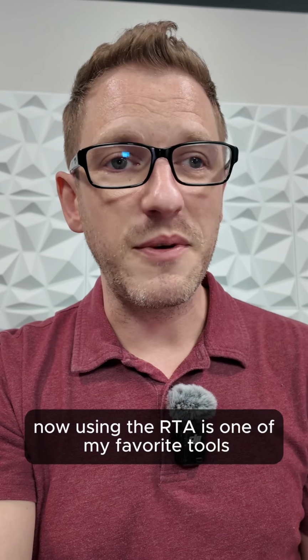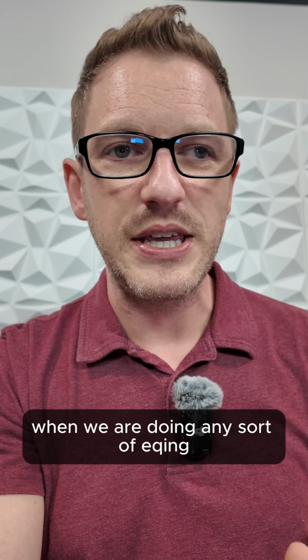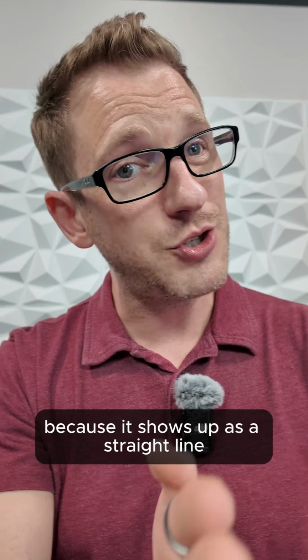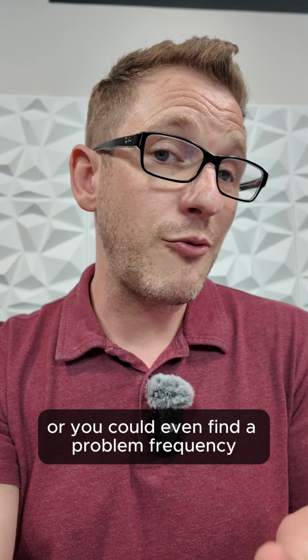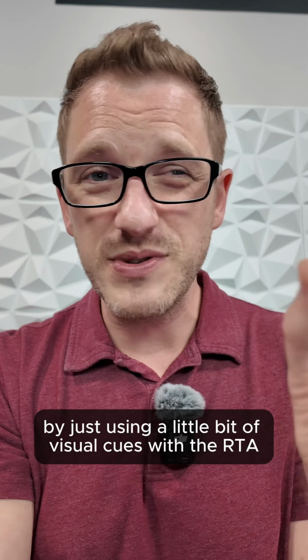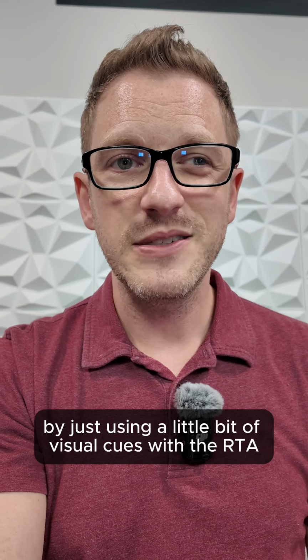Now, using the RTA is one of my favorite tools when we are doing any sort of EQing. It's very easy to find a piece of feedback because it shows up as a straight line. Or you could even find a problem frequency by just using a little bit of visual cues with the RTA. So hopefully this helps.